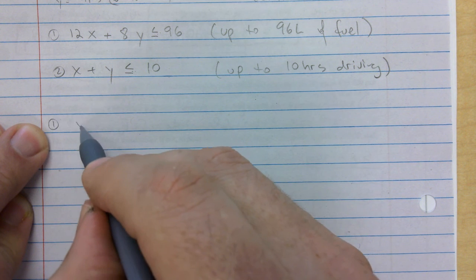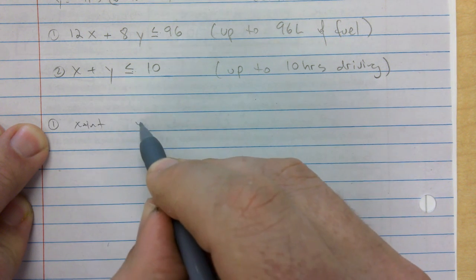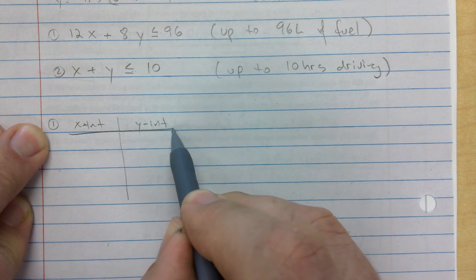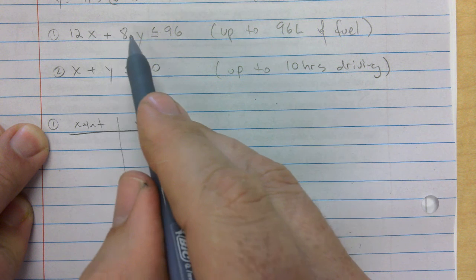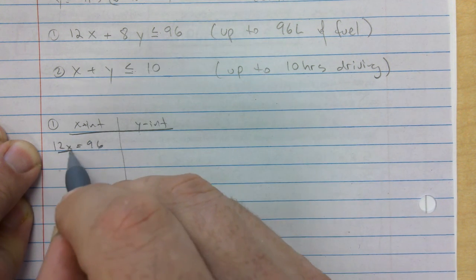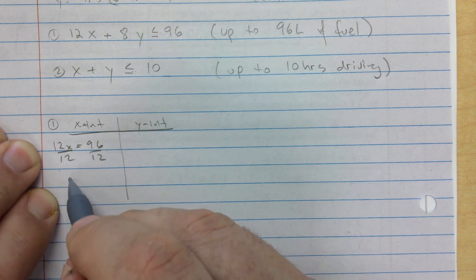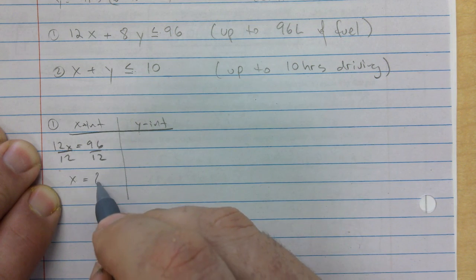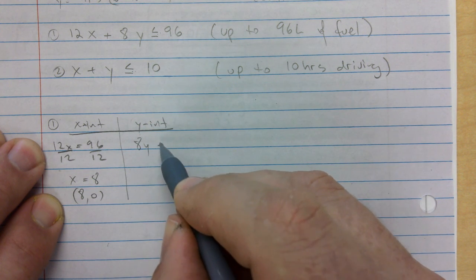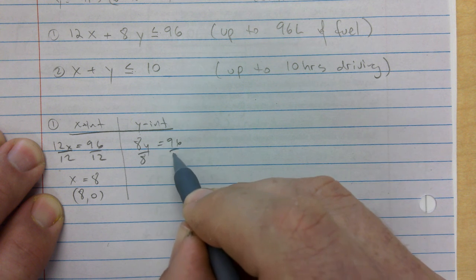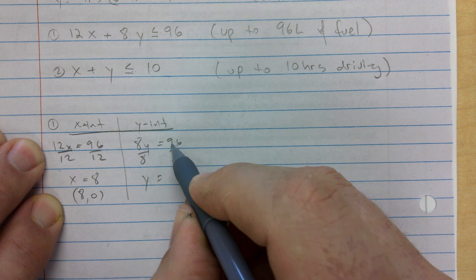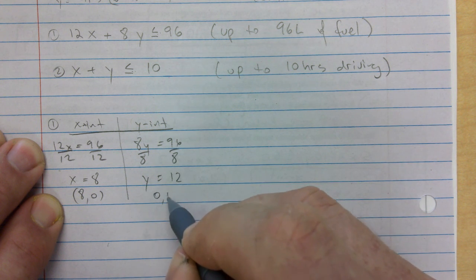For the first one, the x-intercept and the y-intercept are as follows. The x-intercept is when y is equal to 0, so you have 12x is equal to 96. Divide both by 12. X is equal to 8, so that's 8, 0. Nice round numbers, we like that. For the y-intercept, 8y is equal to 96. Divide both by 8. Y is equal to 12, so 0, 12.